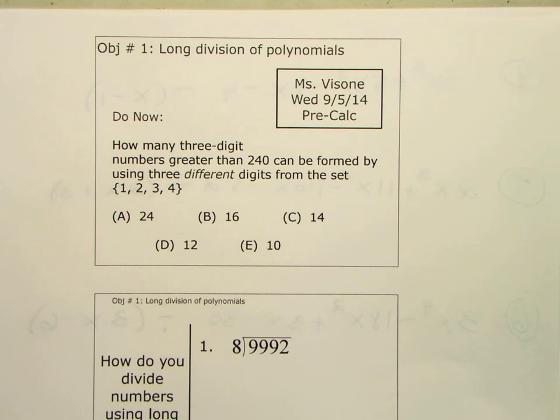If this is your first time viewing this lesson, you should be taking notes. If you have seen this before and you're really lost, I would say put your notes away, retake notes, or you can just follow along.